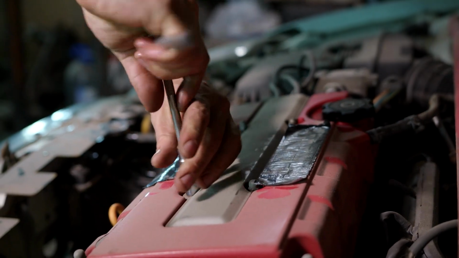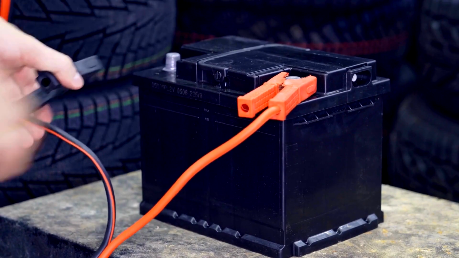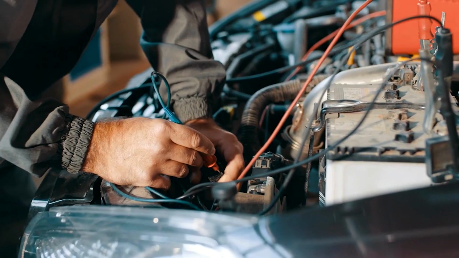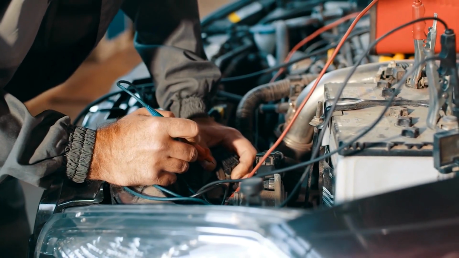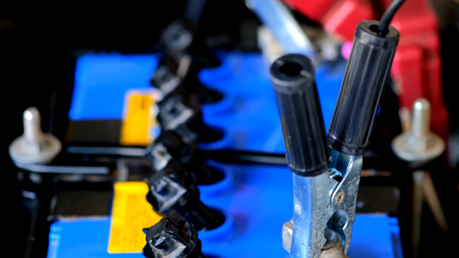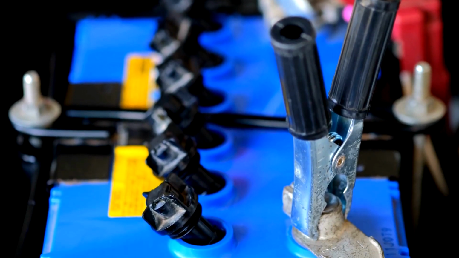Using a wrench or socket, carefully loosen and remove the negative battery cable from the negative terminal. Don't let this cable touch anything metal while it's disconnected. Now, connect one lead from your multimeter to the negative battery post and the other lead to the disconnected negative cable. It doesn't matter which lead goes where, current is current.